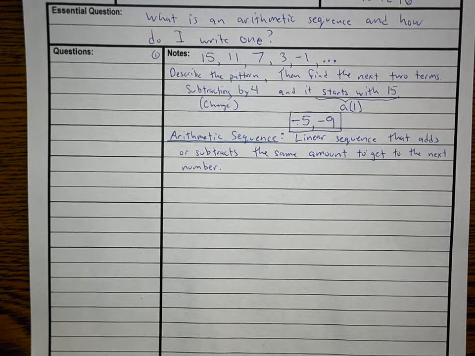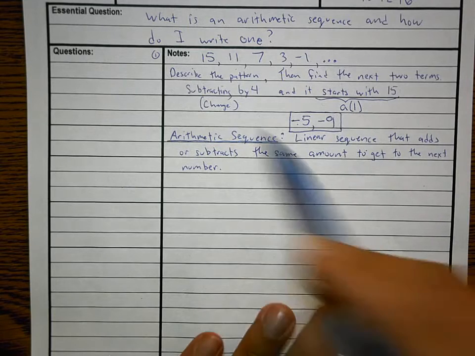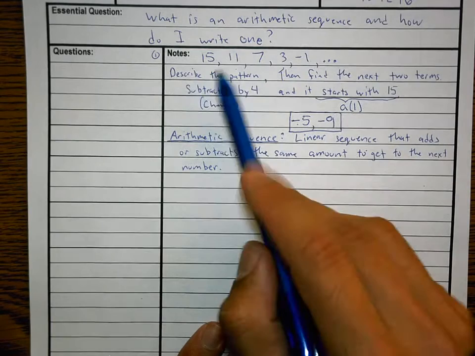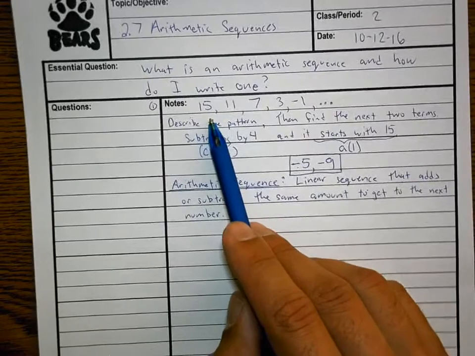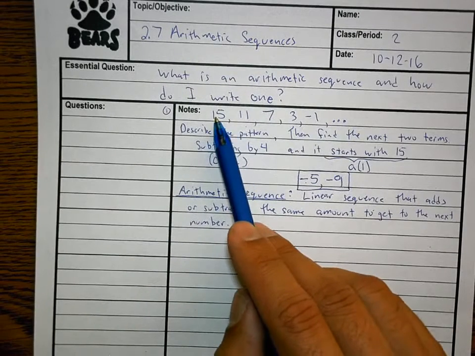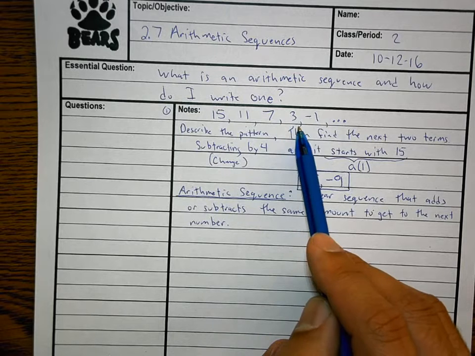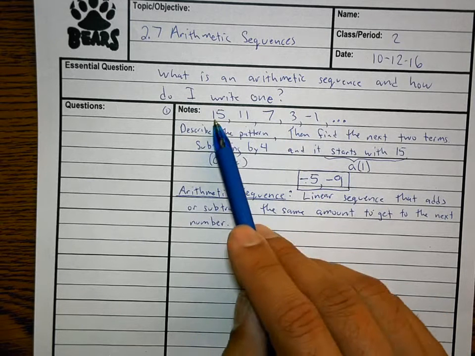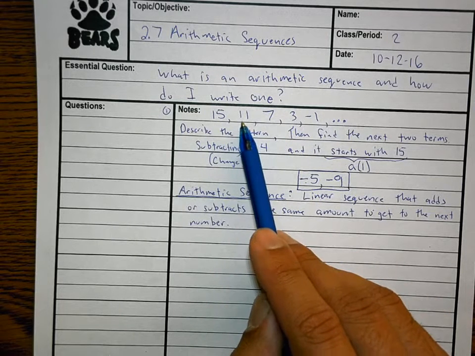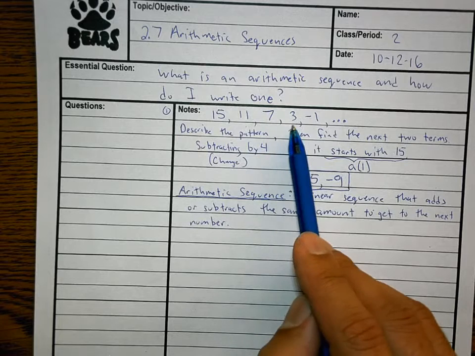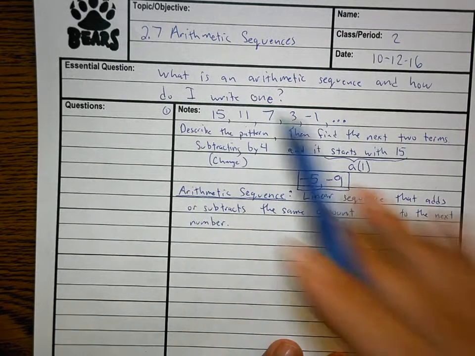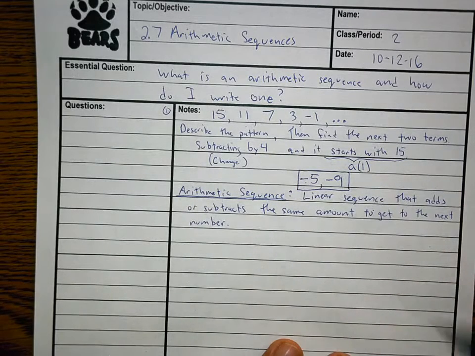You are going to have to tell on this worksheet and on future problems whether something is an arithmetic sequence or not. If you look at a pattern, let's go back to the one that's up here. Am I subtracting the same amount every time? What did we subtract? 4. We subtracted 4. If it subtracts the same amount every time, then guess what? It is arithmetic.